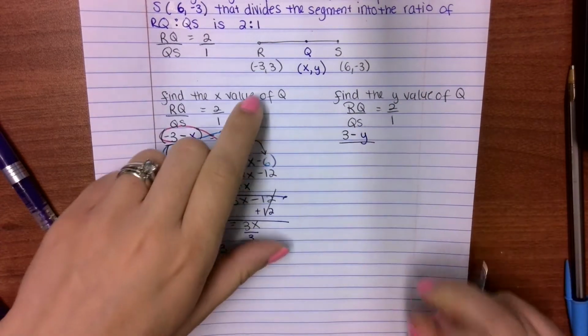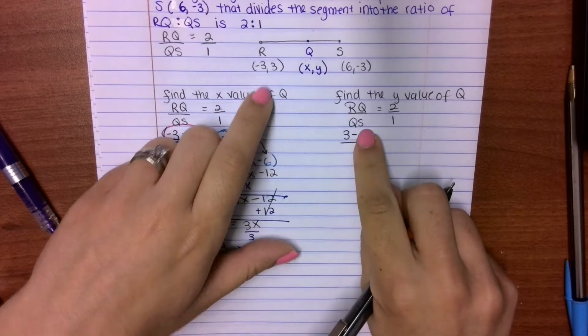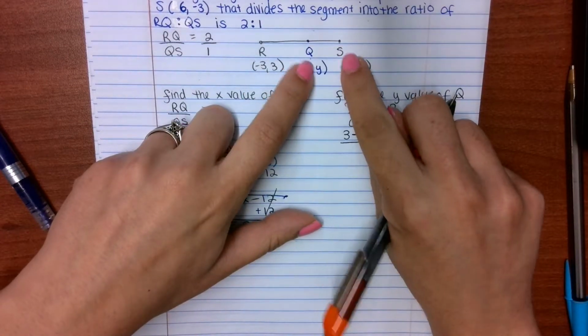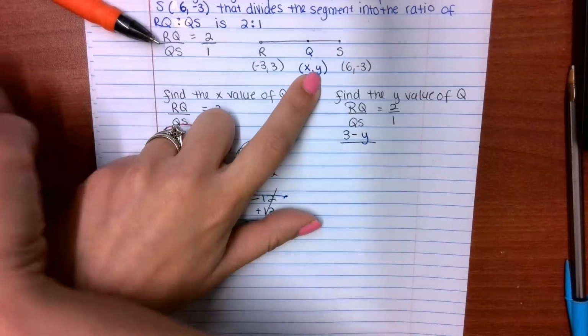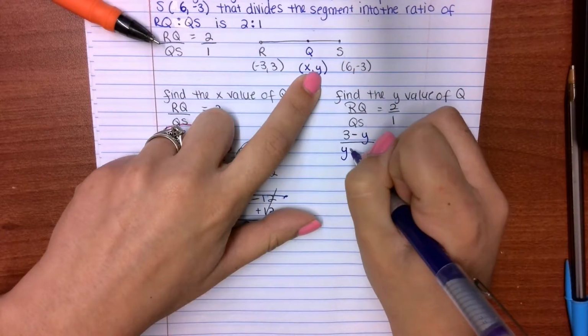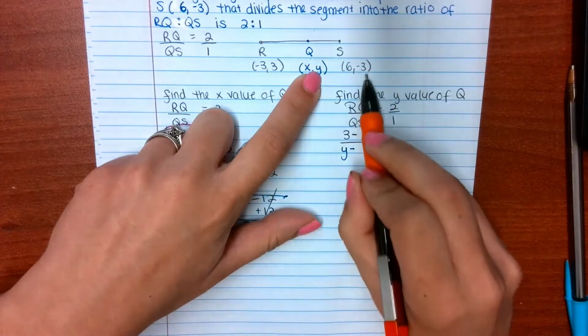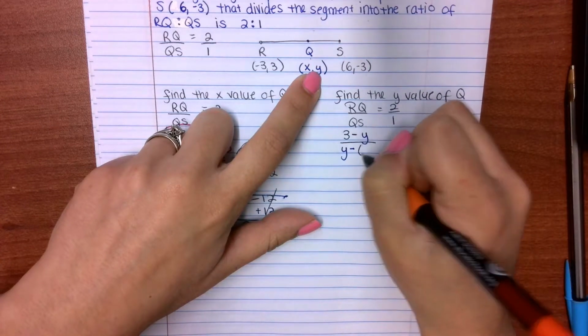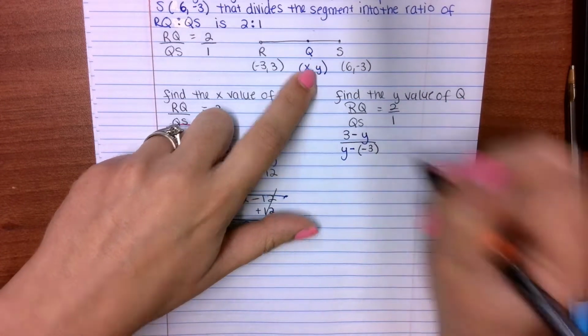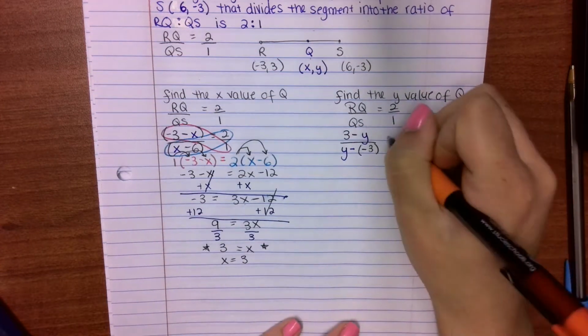And now we have Q to S, the y values. So it'll be y minus the negative 3. So we put parentheses, minus a negative 3. And that will equal 2 over 1.